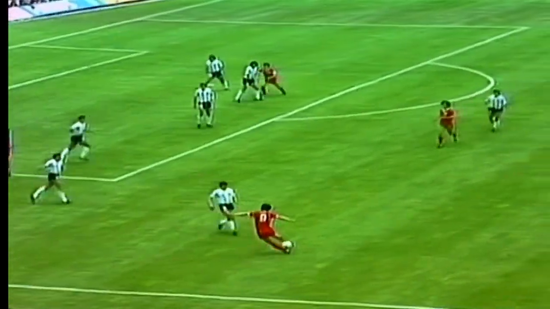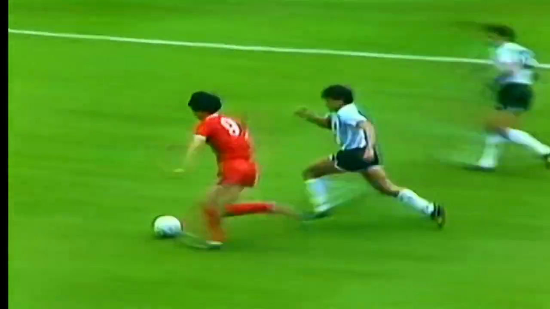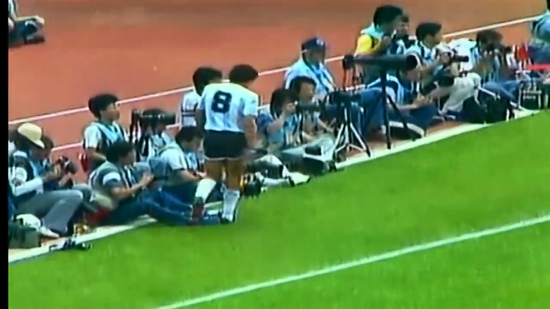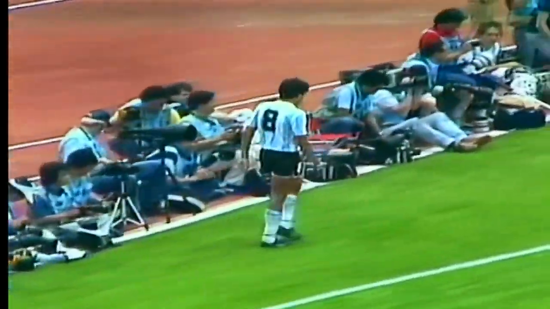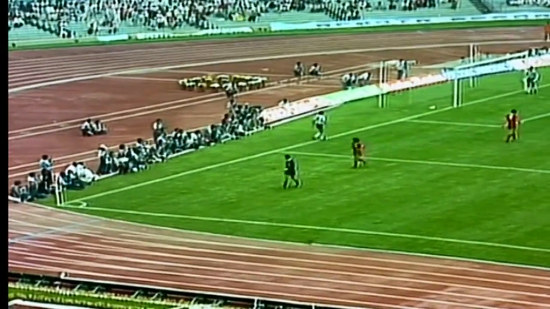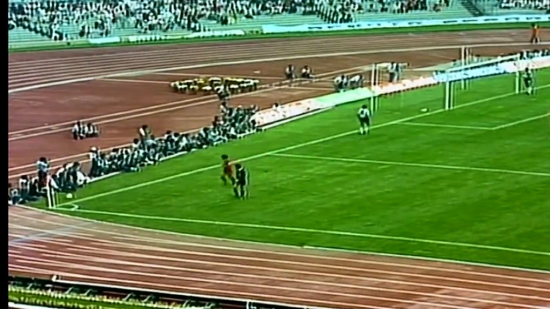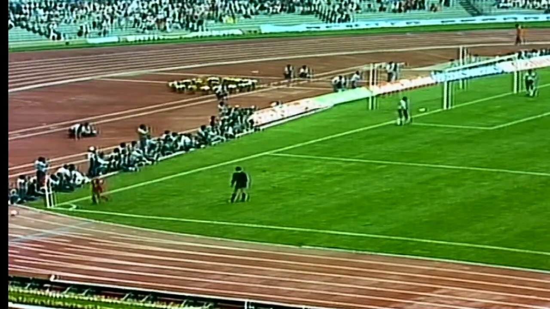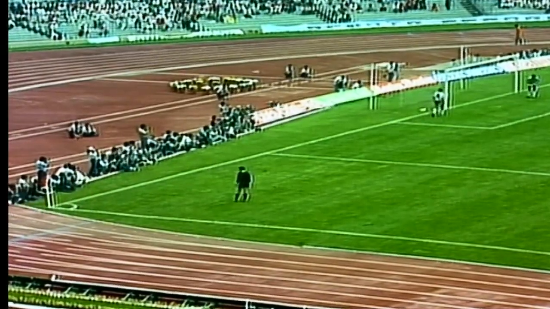Pushing back for support and receiving it, beating his man, well played. A good tackle there by Clausen, going for the ball, not as we saw in that earlier foul on Maradona, going for the man. But chance for Korea.